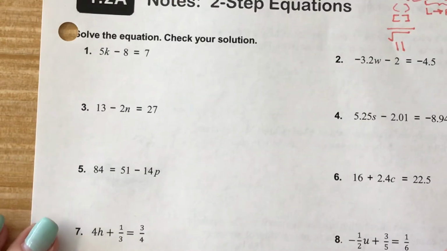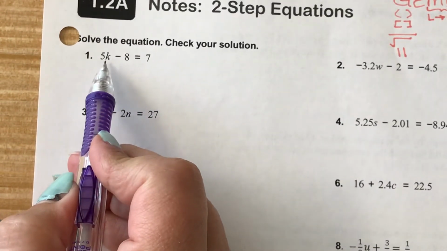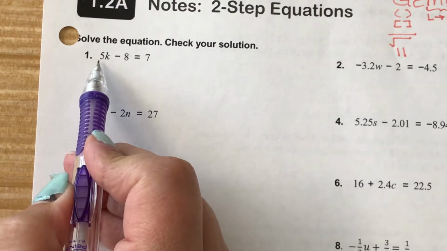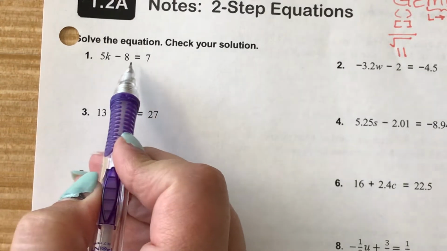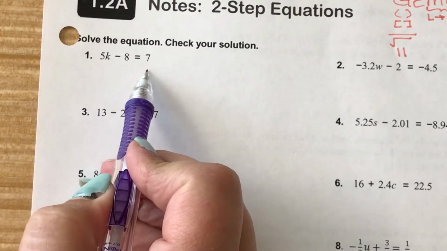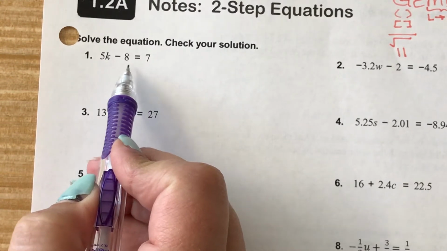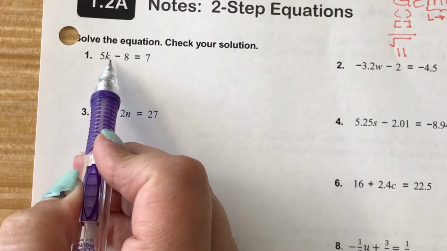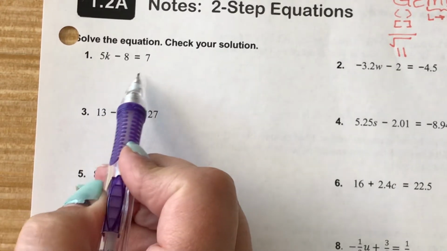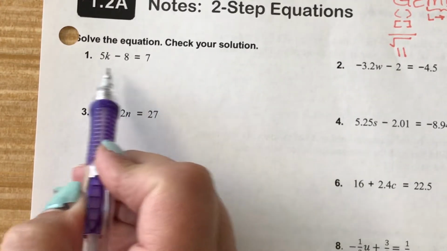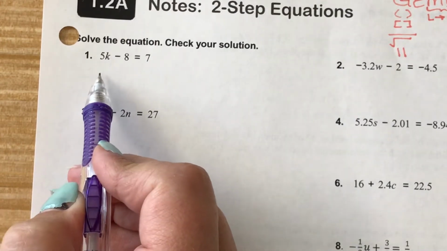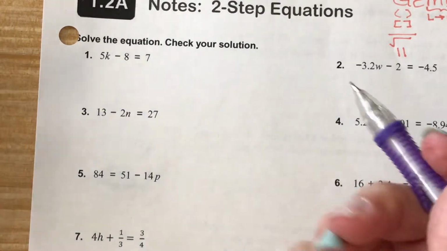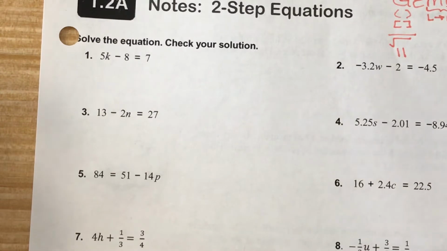So for example, on number 1, if I know that whatever k is, it got multiplied by 5 first, and then they subtracted 8, and that resulted in the 7. Then when I go to undo that, I'm going to just go in reverse. I'm going to put back the 8 that I took away first, and then I'm going to divide by the 5. I always give my students the example of a present.